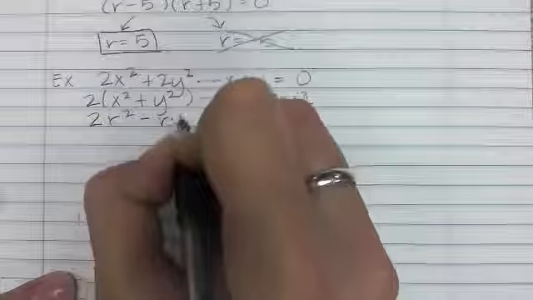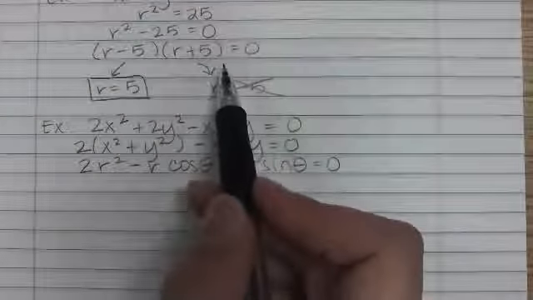I know that I can replace the x with r cos theta, and I know I can replace the y with r sine theta. Next, and it's kind of like what we did before, we're going to try to factor this problem. If you notice, all of these have r's in them. So I'm going to take out a GCF of r, and that leaves me with 2r minus cos theta plus sine theta equals 0.